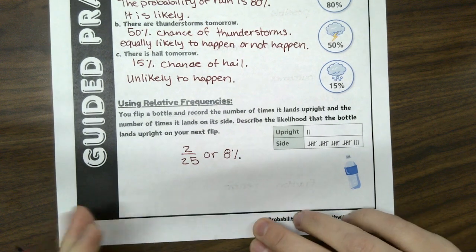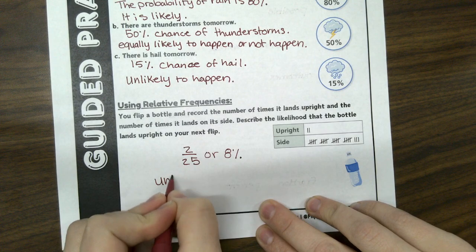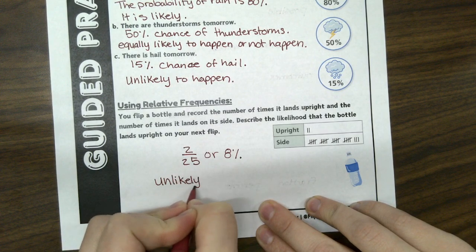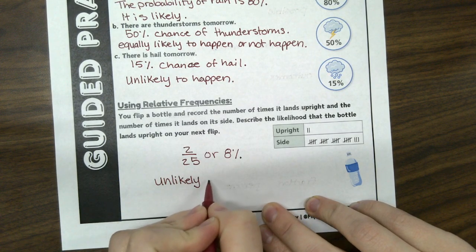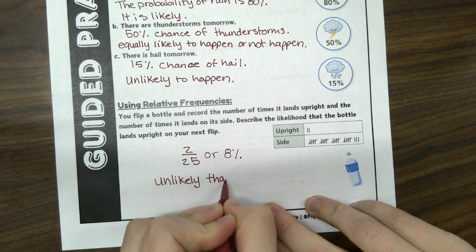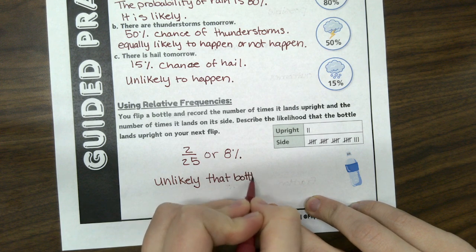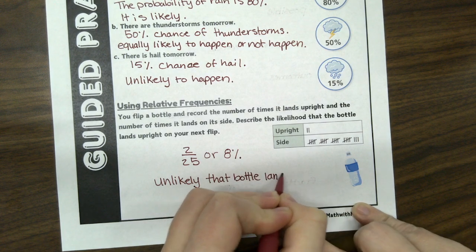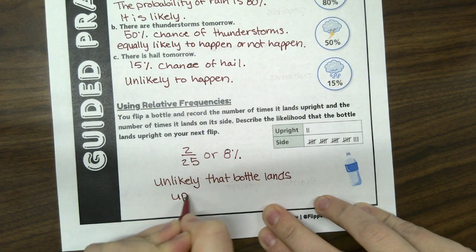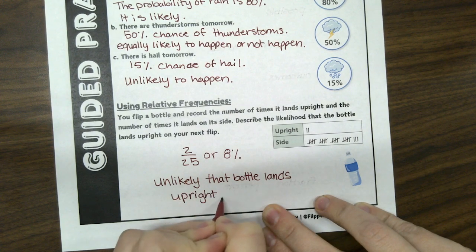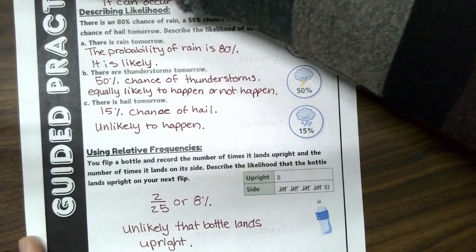So it is unlikely. It is unlikely that the bottle lands upright. All right, that's what you need to know about probability.